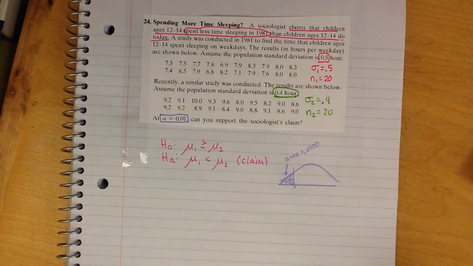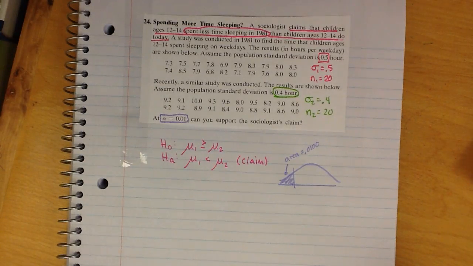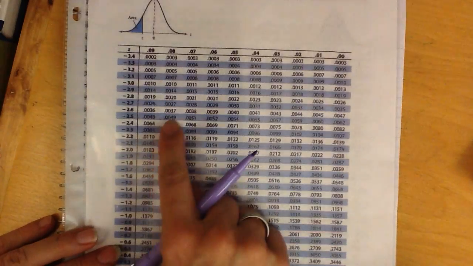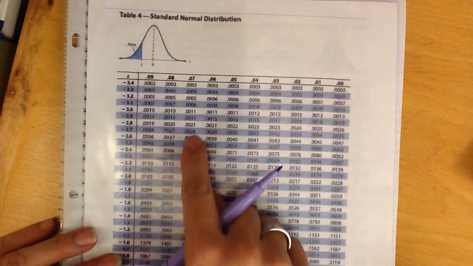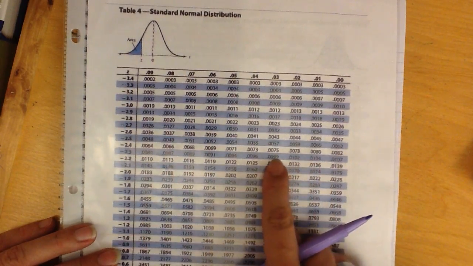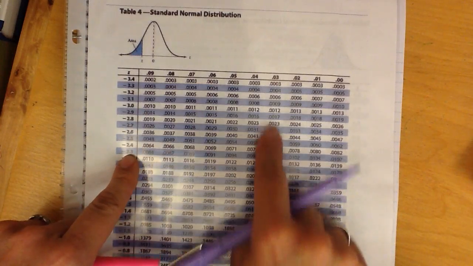So we're going to look that critical value up in our standard normal distribution. Right there, that's the closest one. So our critical value will be negative 2.33.